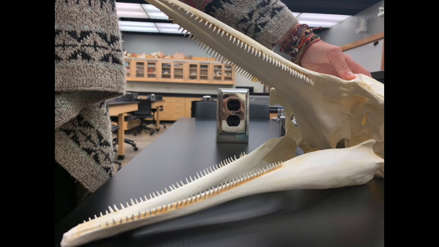And one last cool fact about the cetacean dentition is that even though they lack the specialized teeth of most other mammals, their teeth are permanent and non-replaceable.